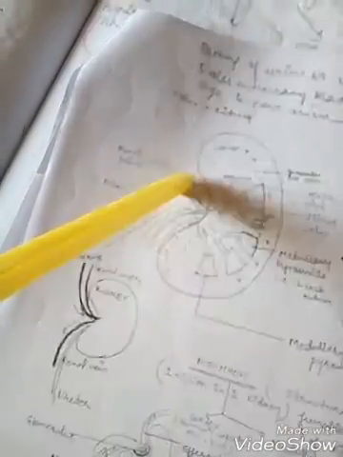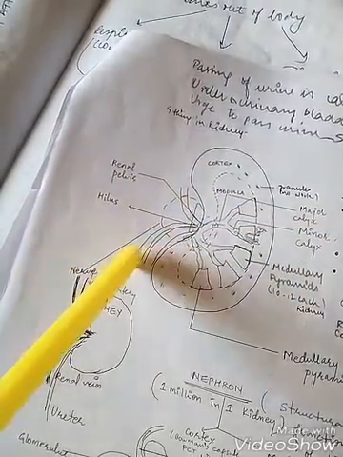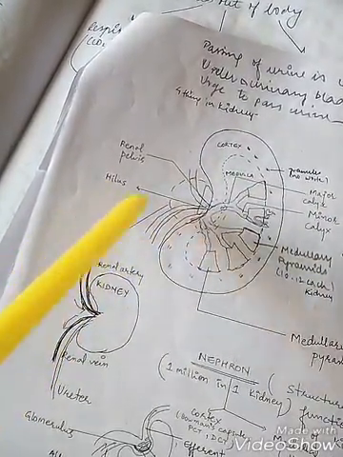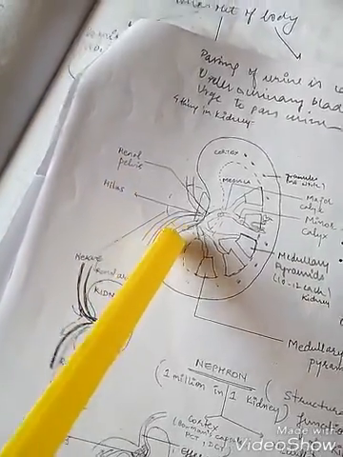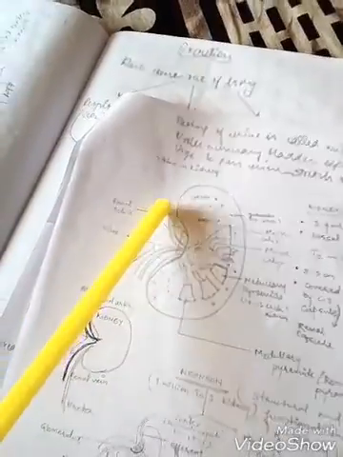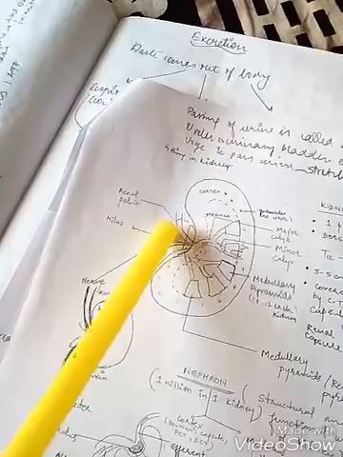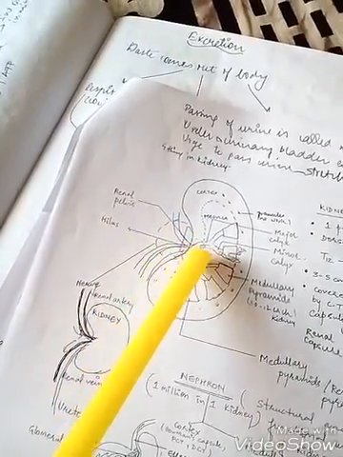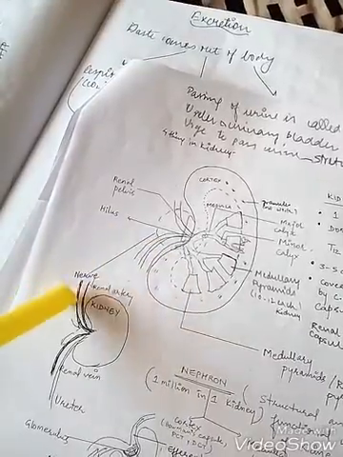There are four things that enter and leave a kidney. The first one is the renal artery, then nerves, and the things which come out are the ureter and veins. So what are the four things? Renal pelvis, and then next are the renal artery and nerves.